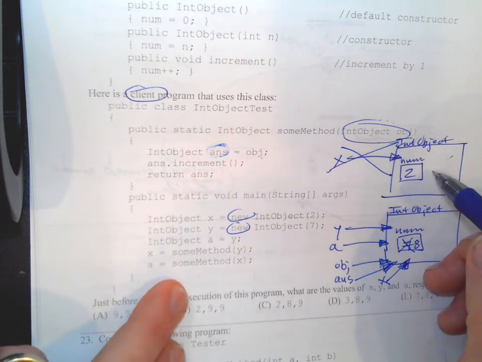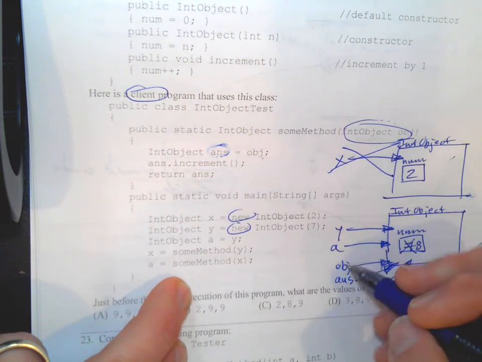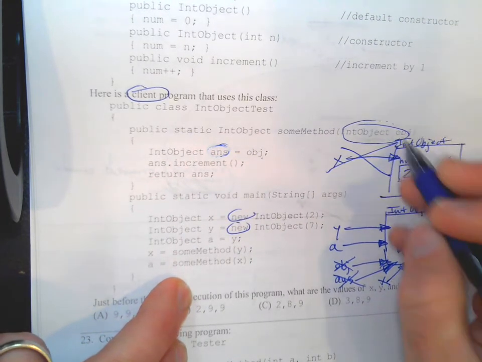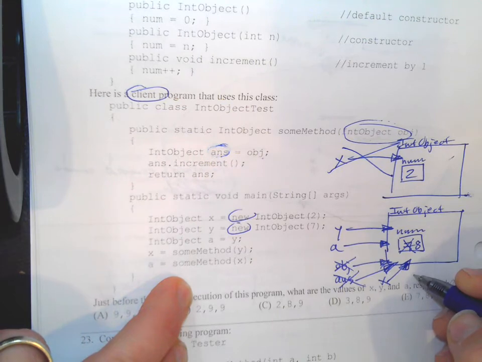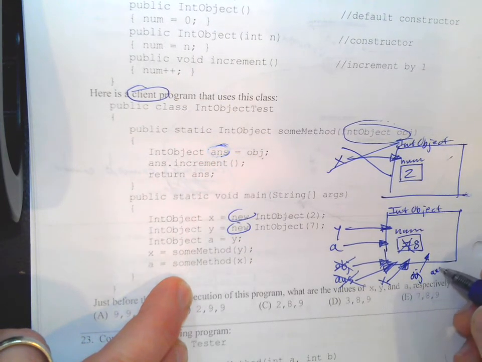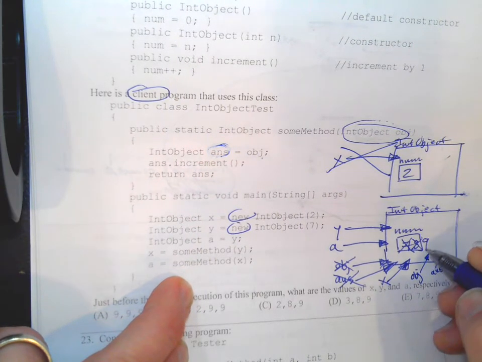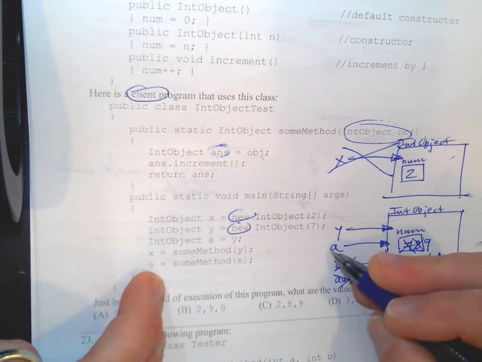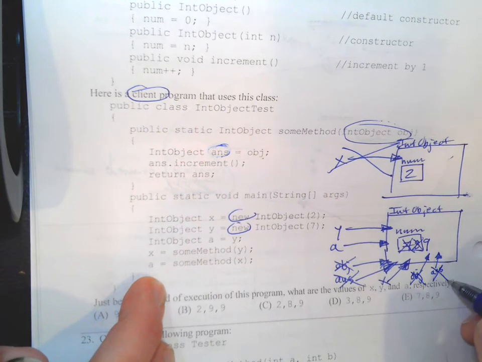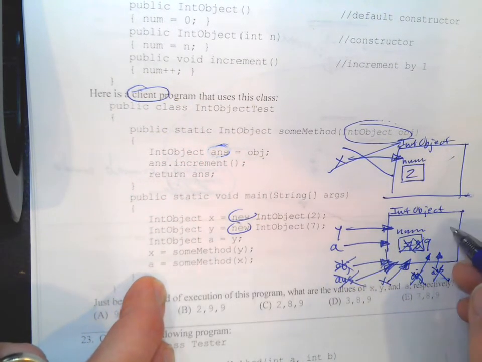Now A is going to take X as an argument for some method. By the way, object and answer cease to exist. But now we're plugging X in there. And so now object is tied to this, and then answer is tied to this. And then it gets incremented again to 9. And then we return answer to A, which, by the way, A is already referenced to that object, so that doesn't do anything. Object and answer cease to exist. So what we have now is that X, A, and Y are all referencing this one object, which is now up to 9.